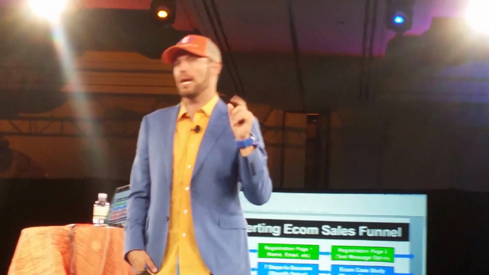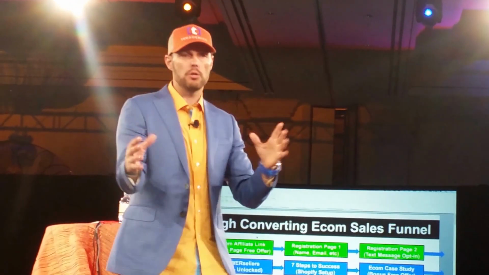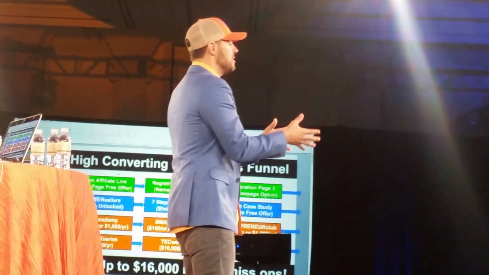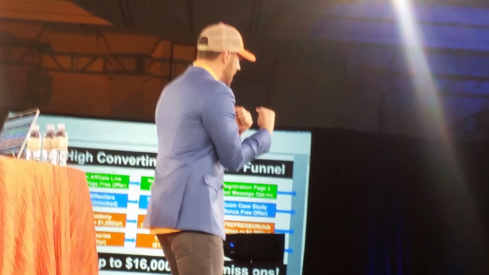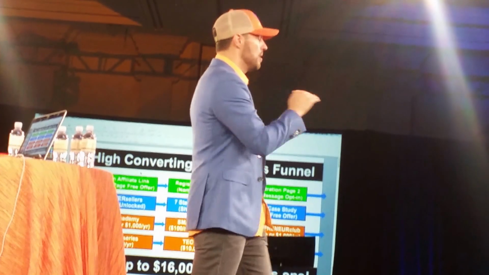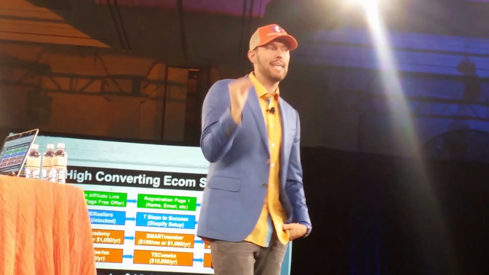Now, they have to do the 7 steps to success with Shopify in order to unlock the Ecom case study. Those are the other 2 blue marks. So they get in for free. We're having them take action first to complete those steps, joining and setting things up. Because once they're in the game, they're likely to take action. Then we give them the case study, they get inspired, and they go. Then they're done with the blue.